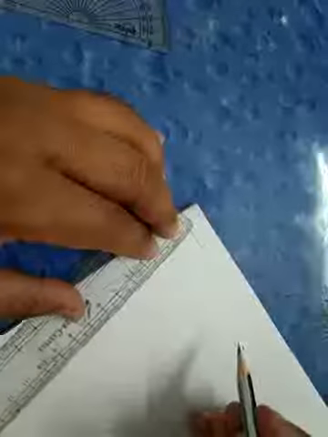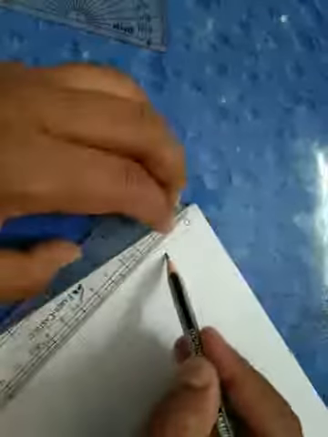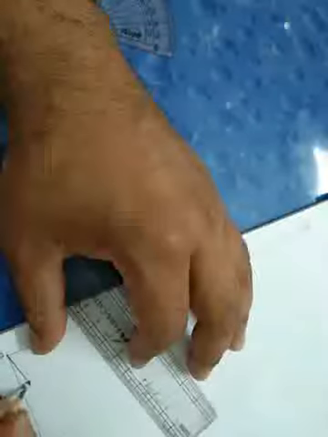Here, and length is 1.8 centimeter. Here it is the point where our O dash is made.